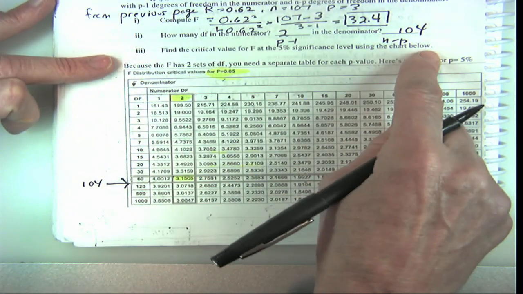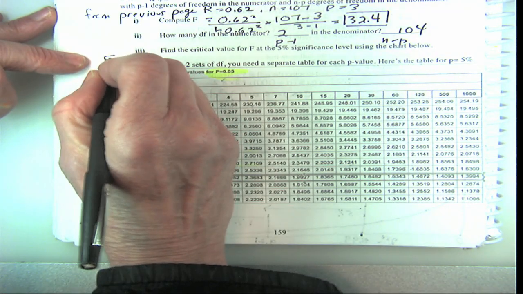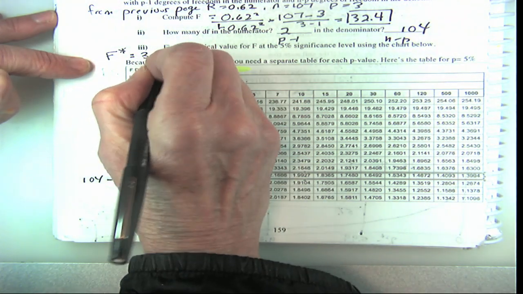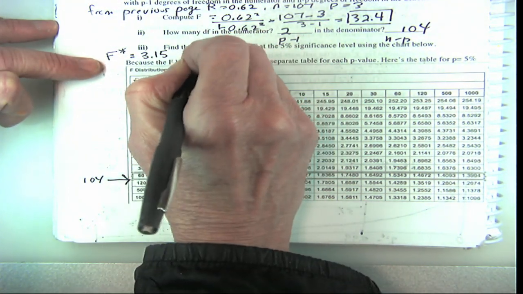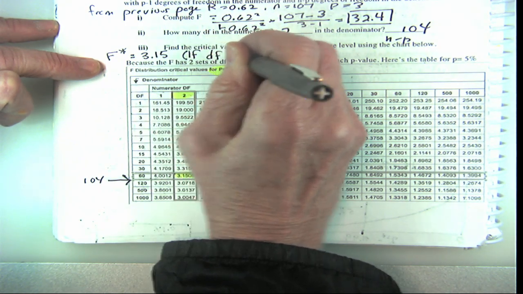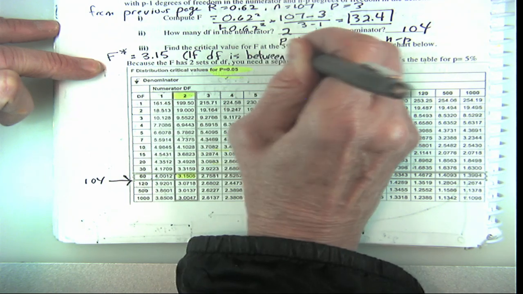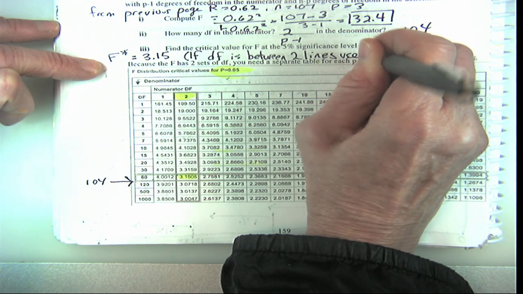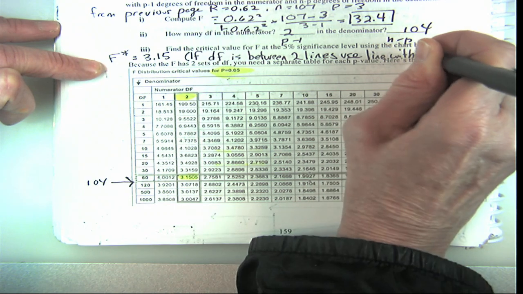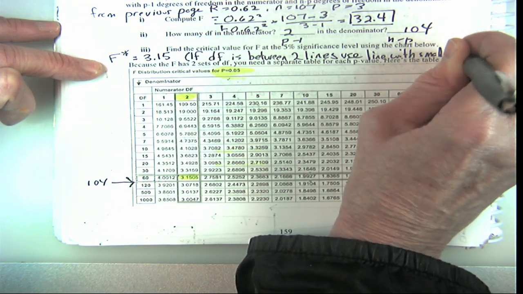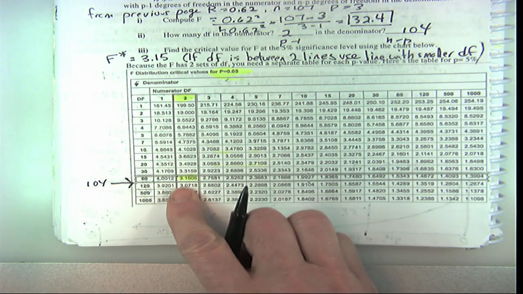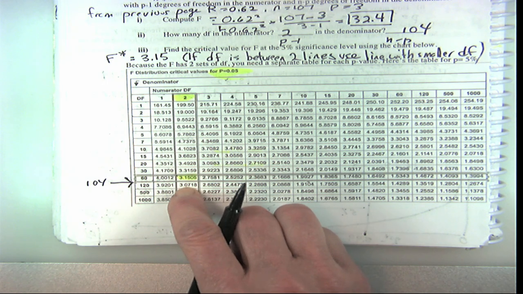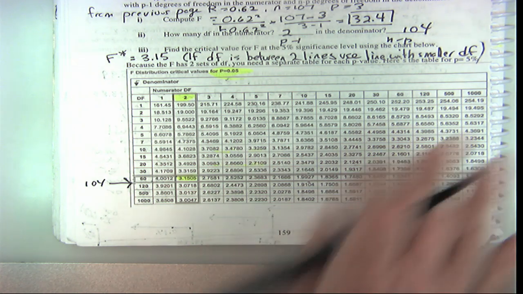So we'll say find the critical value from the chart below. We say F star is equal to 3.15. And I'll just say if degrees of freedom is between 2 lines in the table, use the line with smaller degrees of freedom to be conservative. Because if our F-stat is bigger than this, then it's definitely going to be bigger than this one. That's what I mean by conservative. Okay, so we've got that.